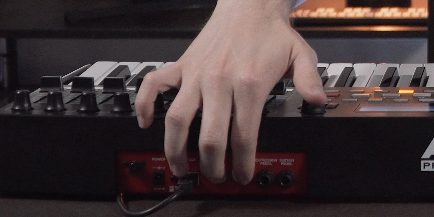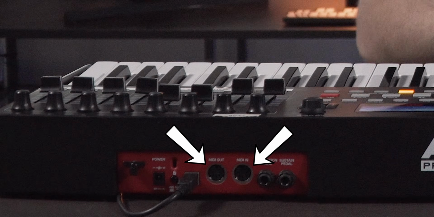Your second option is if you want to use 5-pin MIDI. So a 5-pin MIDI cable are these two connections right here next to this USB port, and this is useful if you want to hook up an older piece of gear like an older keyboard that has 5-pin MIDI, or if you want to use it with like a Kemper Profiler amp module to send tempo changes from Ableton to that Kemper for delays and reverbs and things such as that.